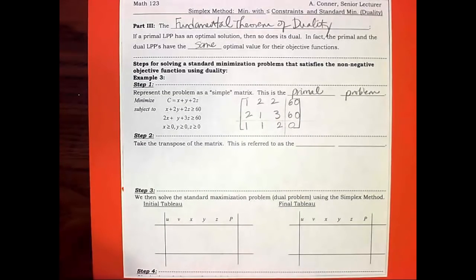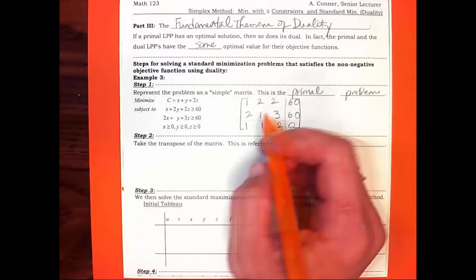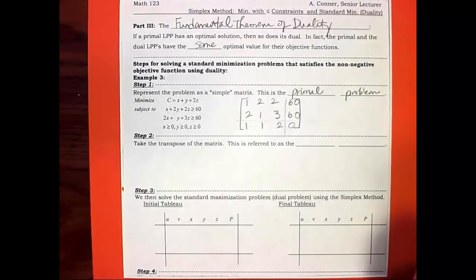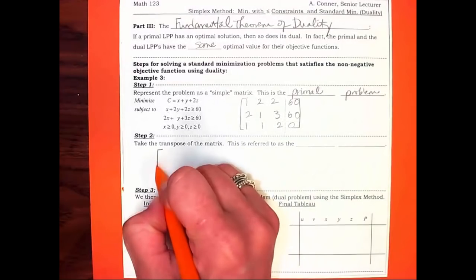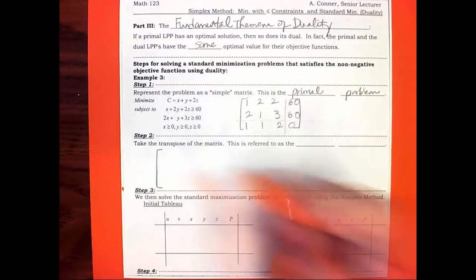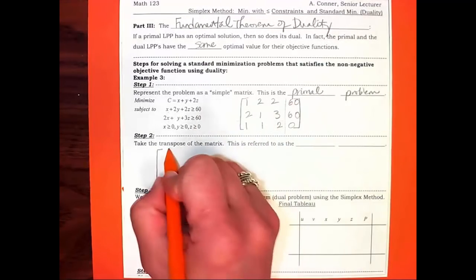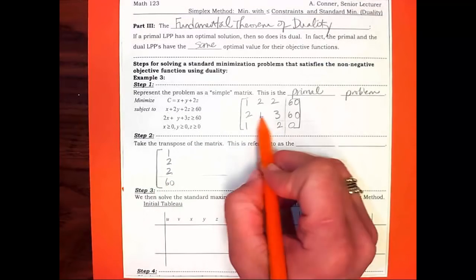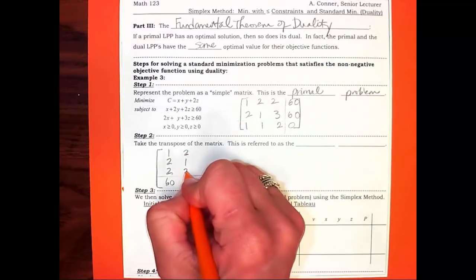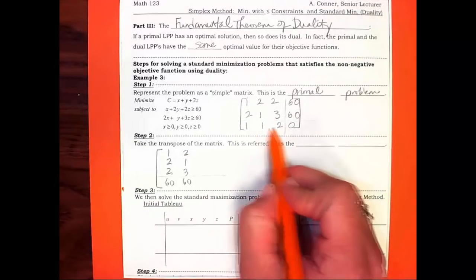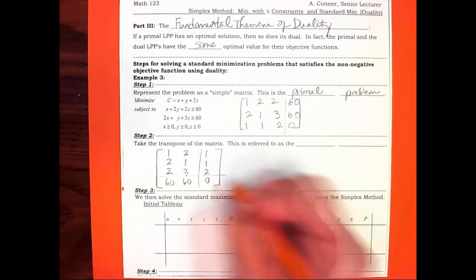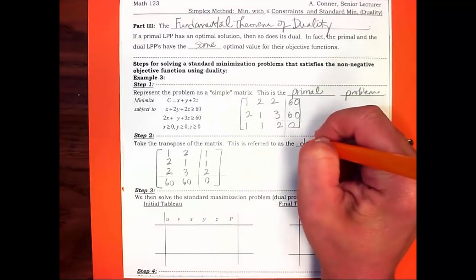Now we want to take the transpose of that matrix. Remember, if this is a 3 by 4, then the transpose becomes a 4 by 3, because the rows become the columns and vice versa. So 1, 2, 2, 60 is going to go down. And then 2, 1, 3, 60 is going to go down. And then 1, 1, 2, 0 is going to go down. This is referred to as the dual problem.